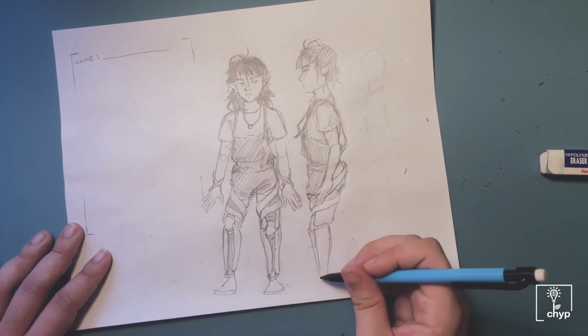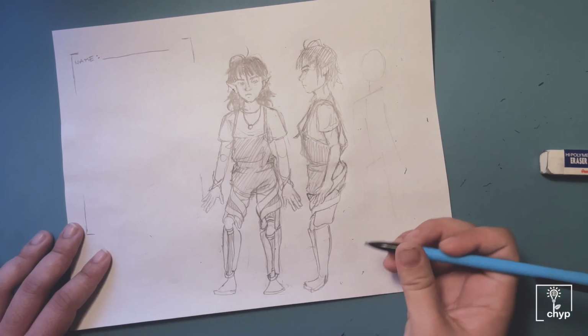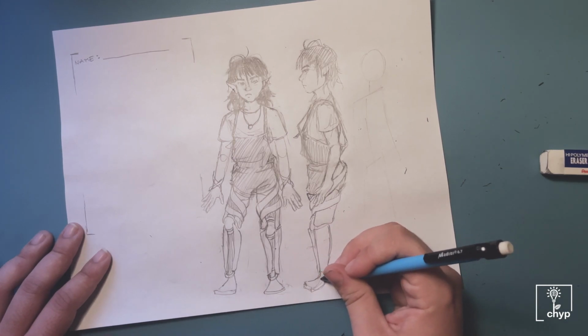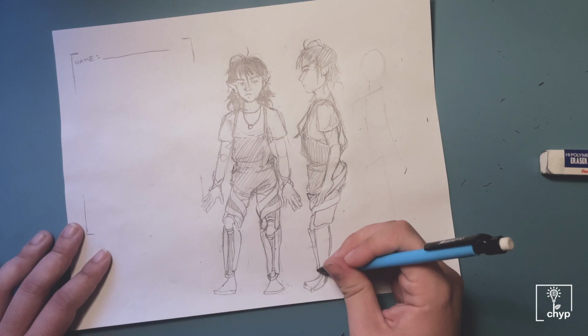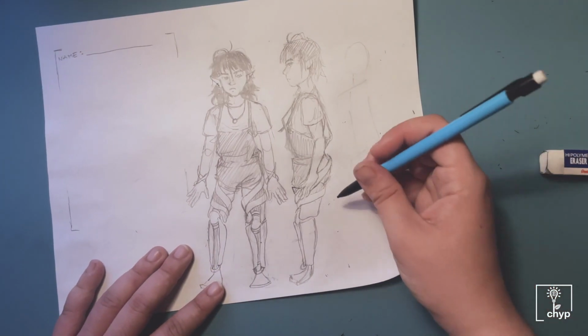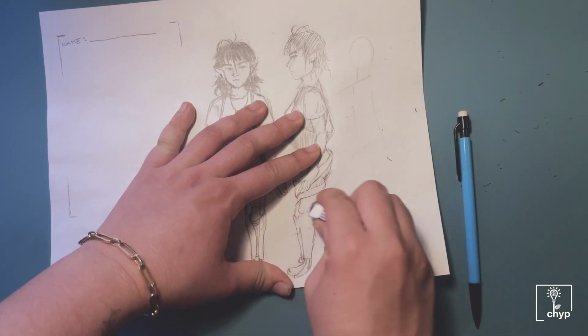I'm gonna do this line here, and then this thing that I made up that I still don't really know what it is, but we're just gonna go with it. And then this thing there. And since I just completely, I'm gonna redraw this part entirely.